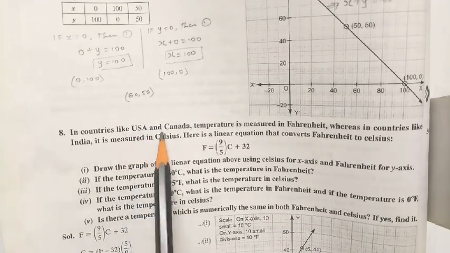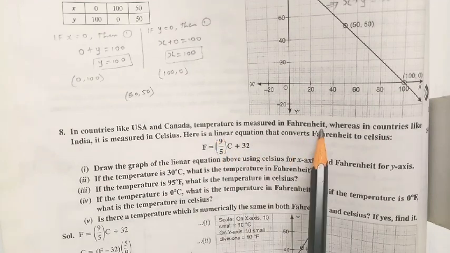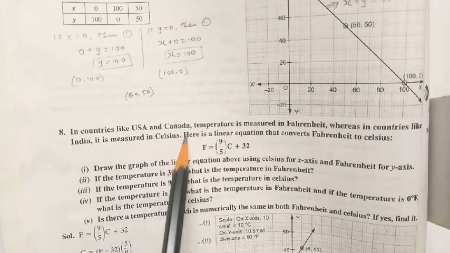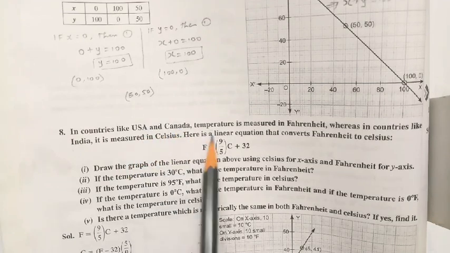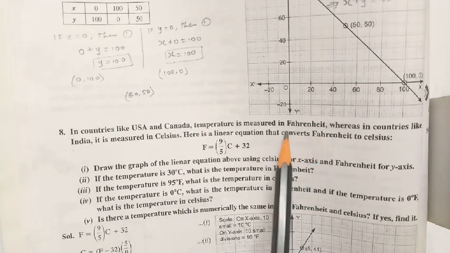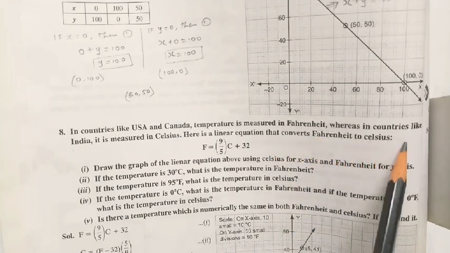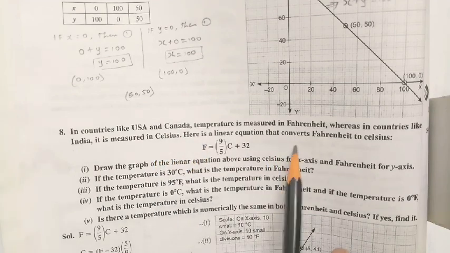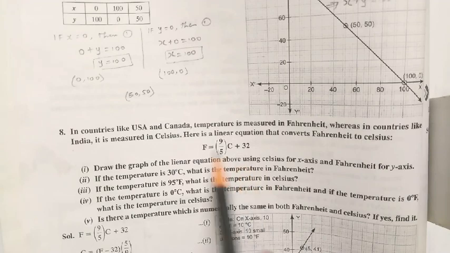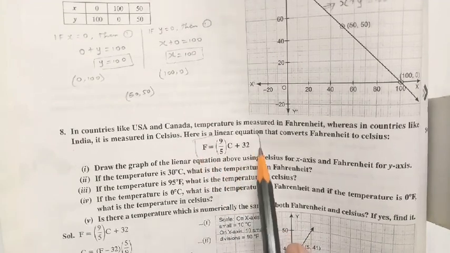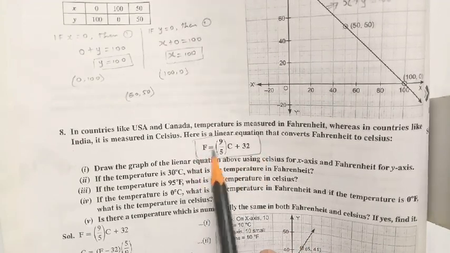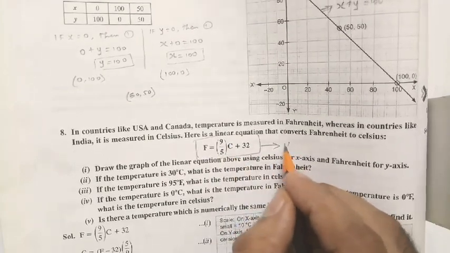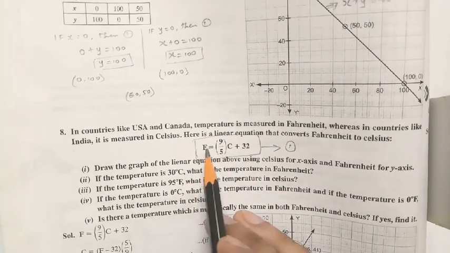In countries like USA and Canada, temperature is measured in Fahrenheit, whereas in countries like India it is measured in Celsius. Here is a linear equation that converts Fahrenheit to Celsius. They themselves gave the equation: F is equal to 9 by 5 C plus 32. This is a linear equation in 2 variables. F finds C.